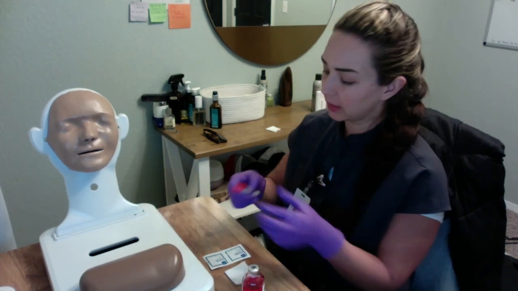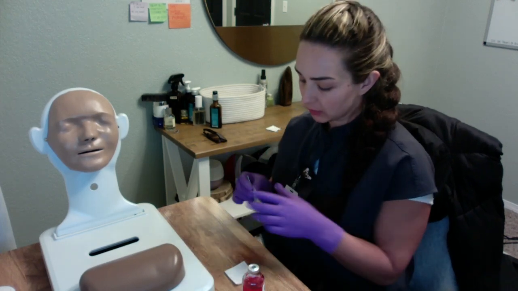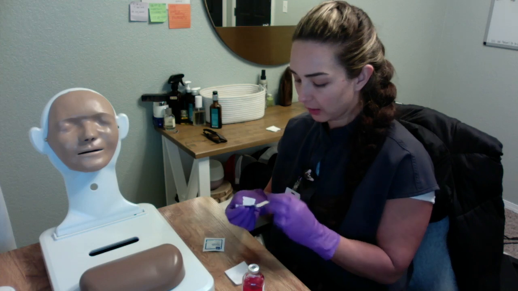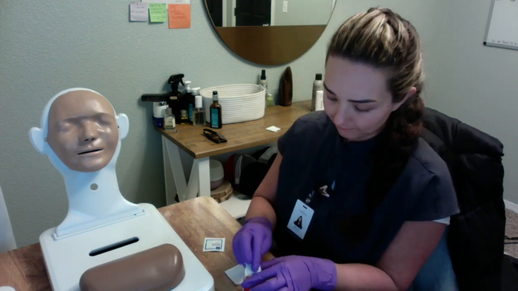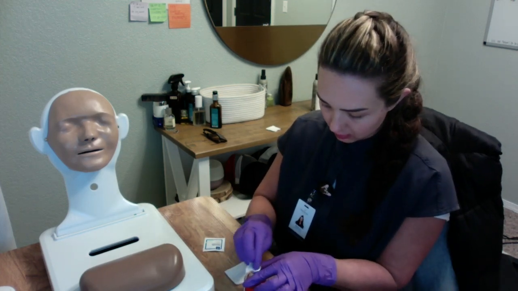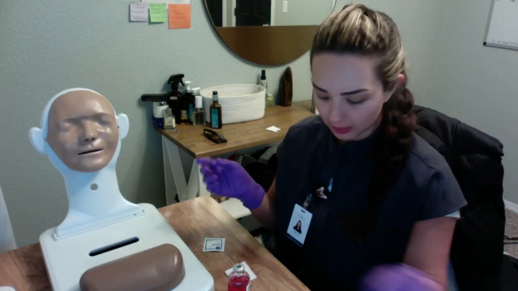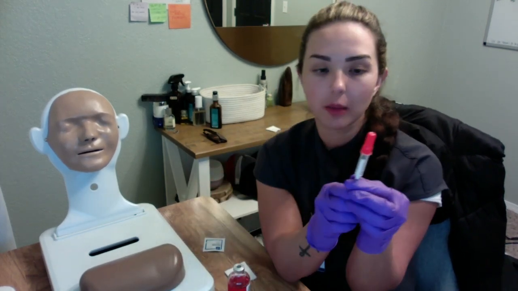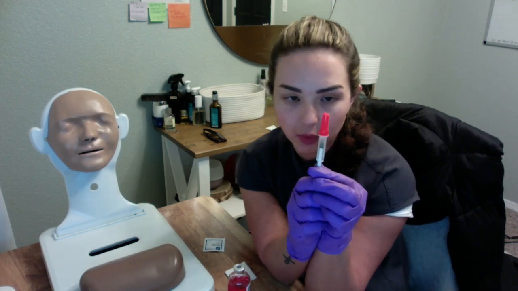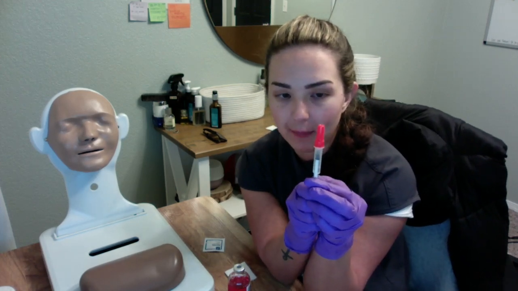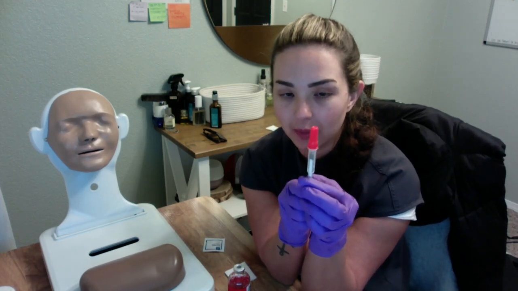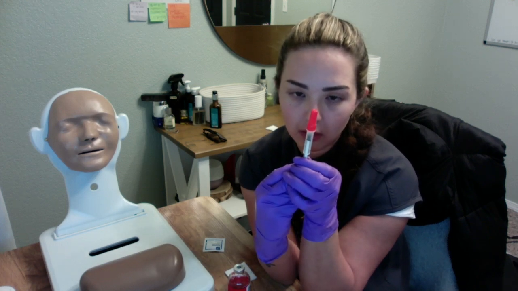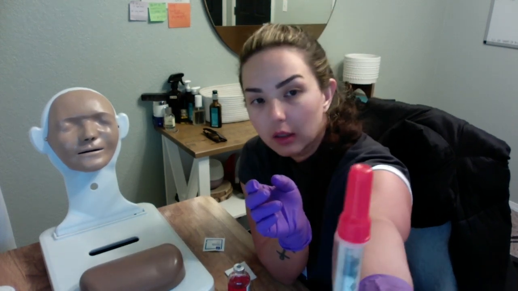Okay, so we're going to go ahead and get started. First things first, we're going to alcohol prep the top of the vial. Great. And then, first with the cap still on, we're going to draw up to the dose, and we're going to administer 0.1 ml of air into our medication vial.